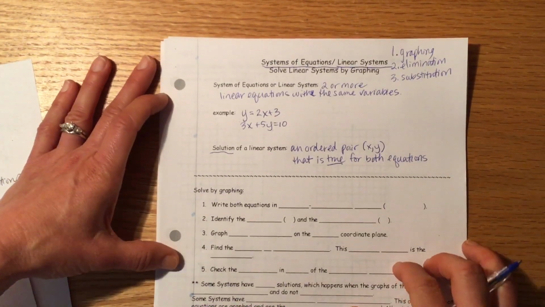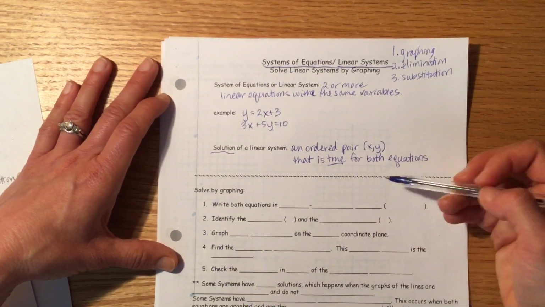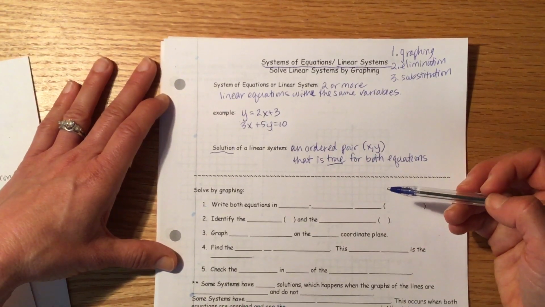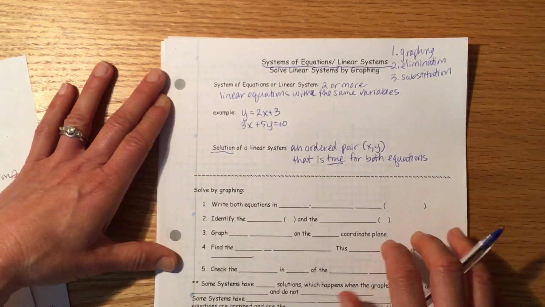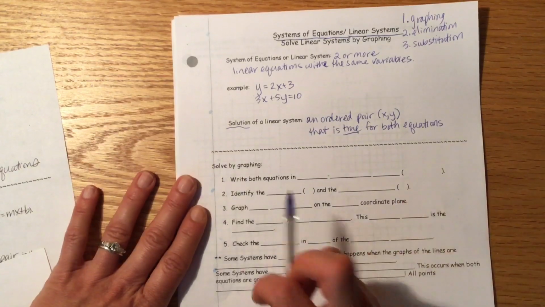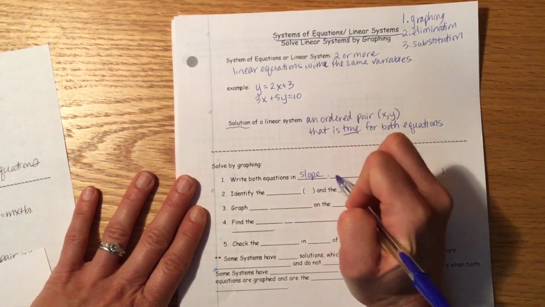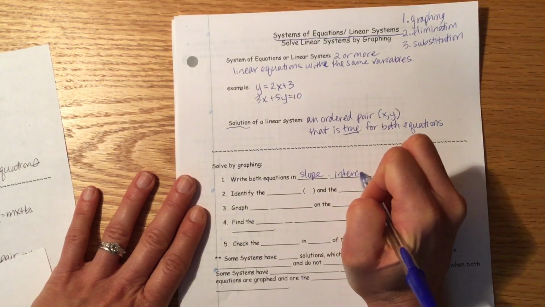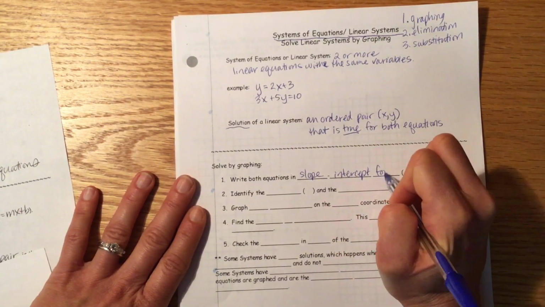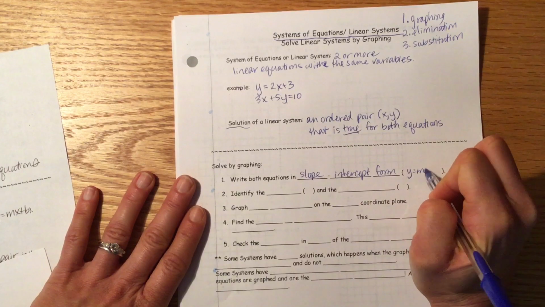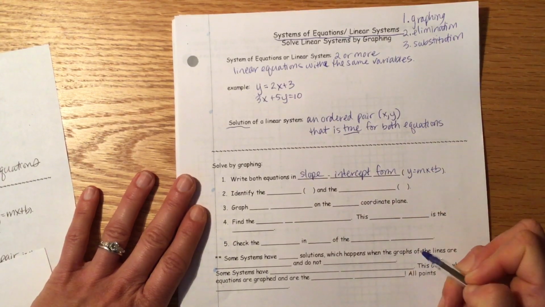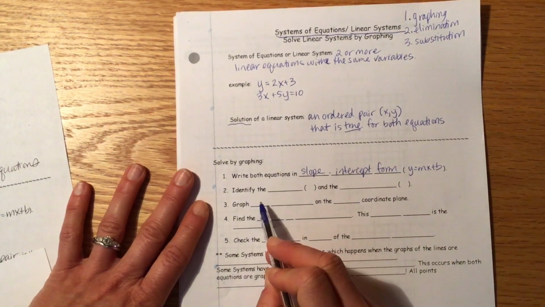All right, so basically all these steps we're going to go over here is how to graph something. So this should be review. You're always going to want to make sure to start your equations in slope-intercept form, which is y equals mx plus b. Hope you've got that memorized.